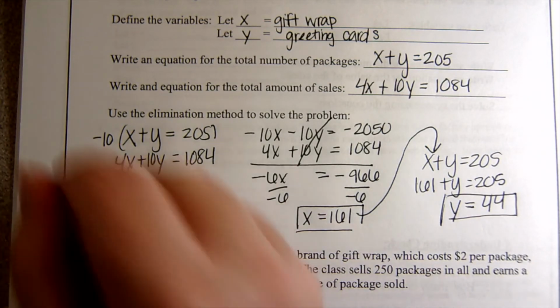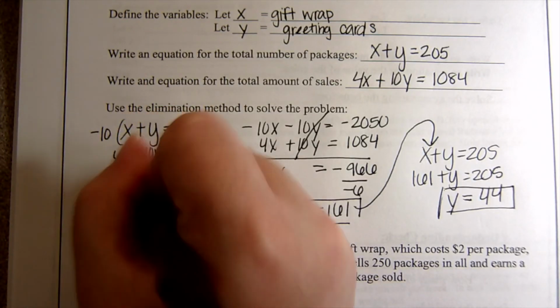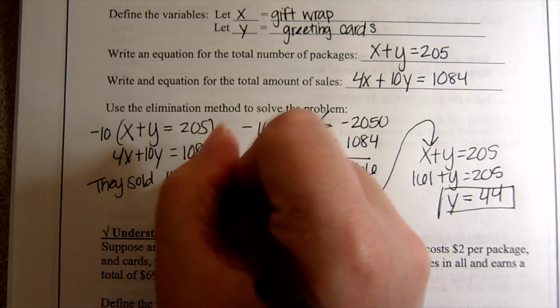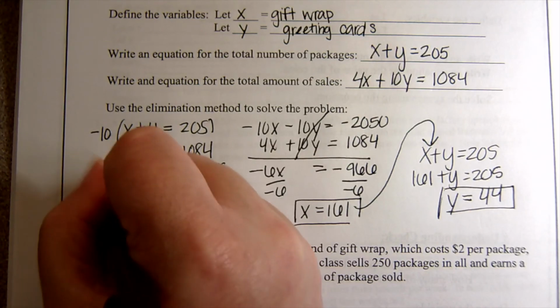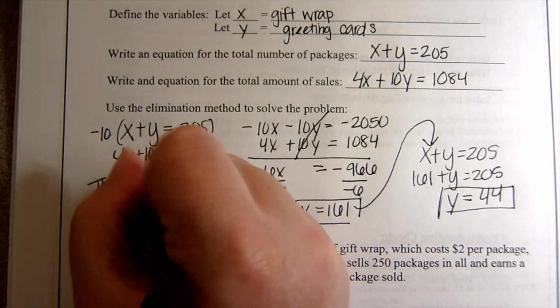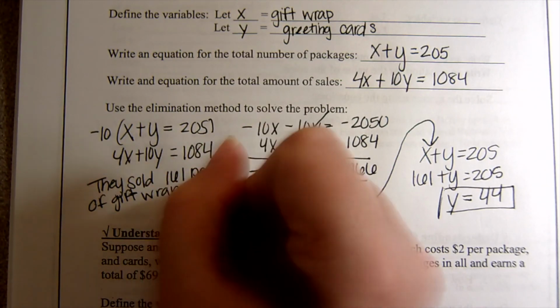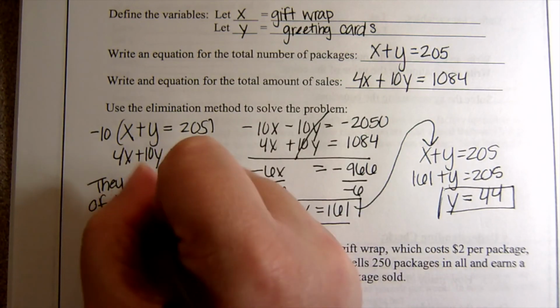Good. So they sold 161 packages of gift wrap and 44 packages of greeting cards.